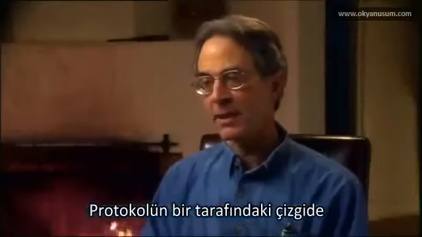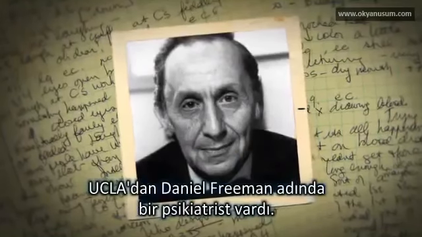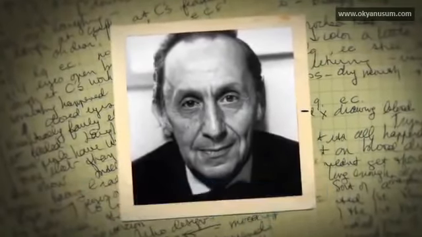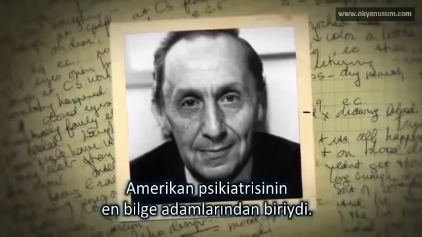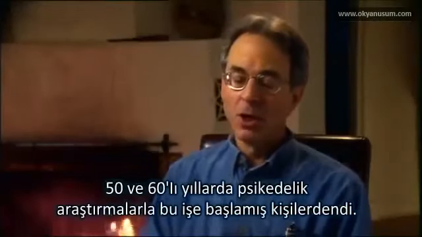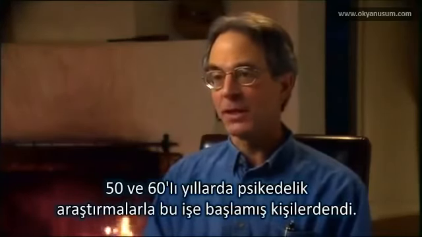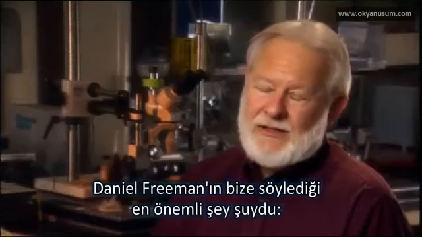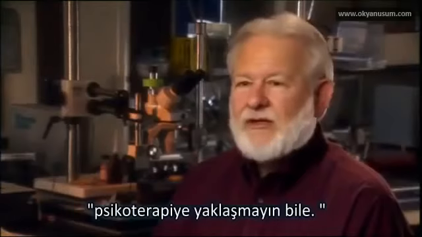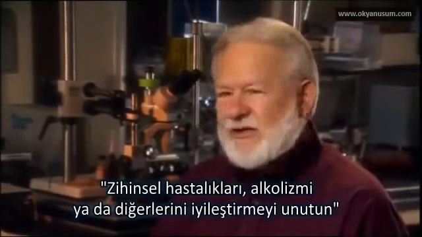One sort of a sidelight of the protocol was the involvement of a psychiatrist from UCLA named Daniel Friedman. He was kind of one of the grand old men of American psychiatry. And actually, he was one of the people who in the 50s and 60s got their start with psychedelic research. And the main thing that Danny Friedman told us was, don't even get close to psychotherapy. Forget about treating mental illness or alcoholism or anything.